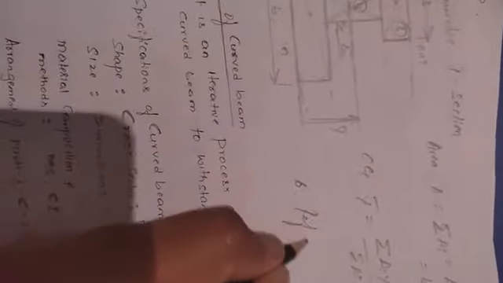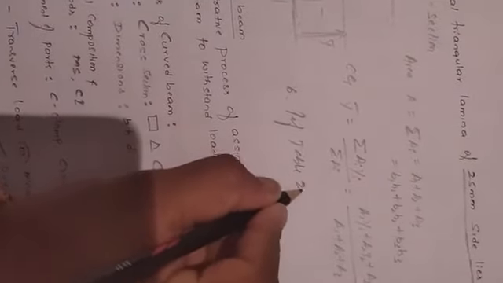Now refer to table 25.2 for the different types of cross section. Find R_n, the radius of the neutral axis. Then remember this is also in the table.